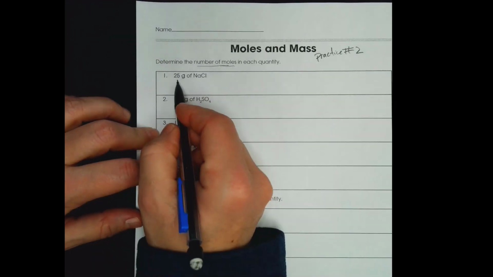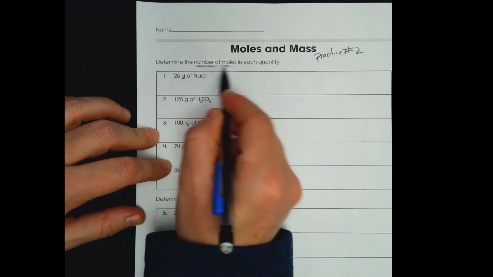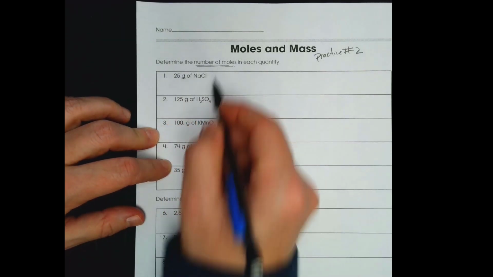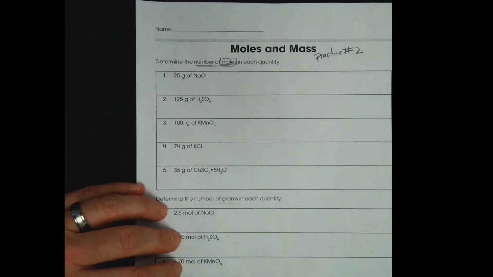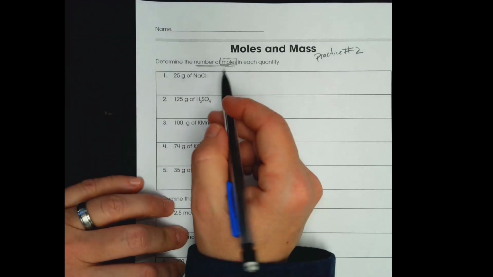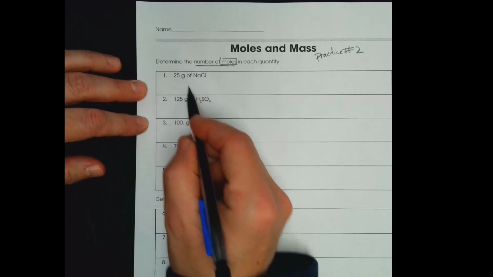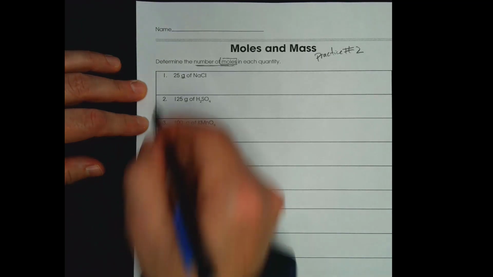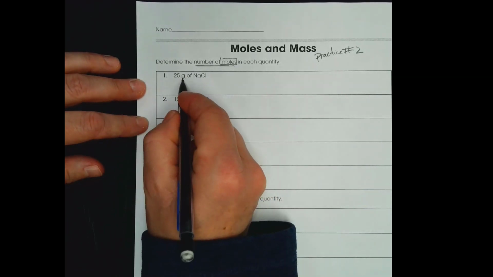Now, for this one, we have the unit of grams, and we have to find the unit of moles. So for 1 through 5, we know that all of our answers, the unit that we're going to end up with is moles. And everything that we're given, the unit we are given to start with is grams. Because in our T-chart, we always set up with the unit we are given.